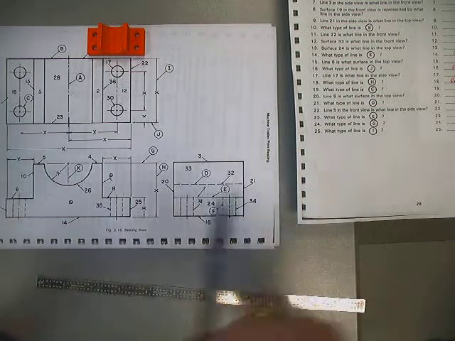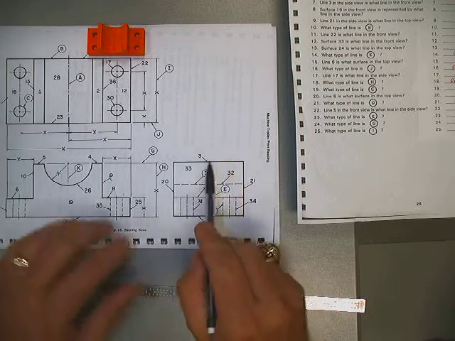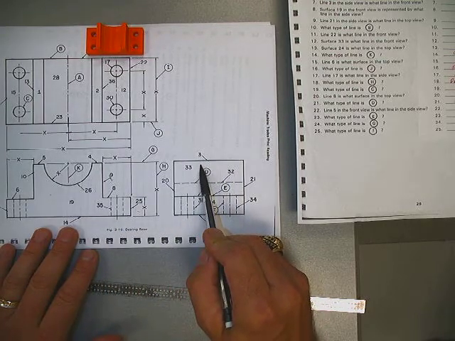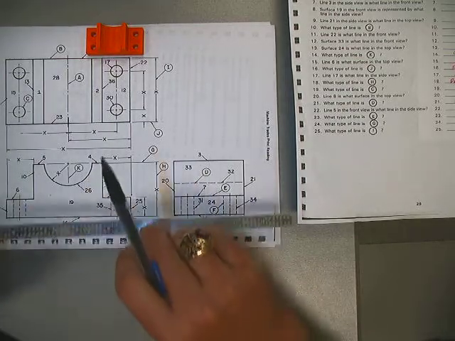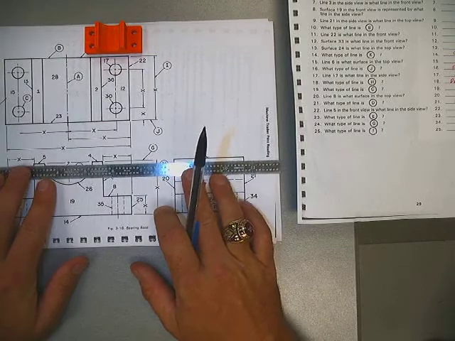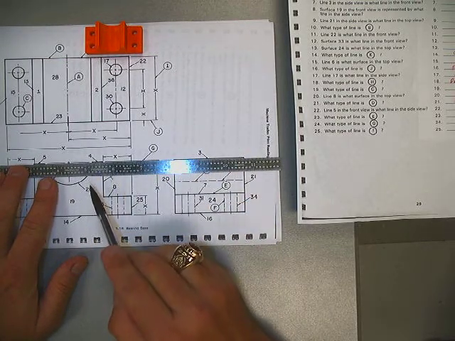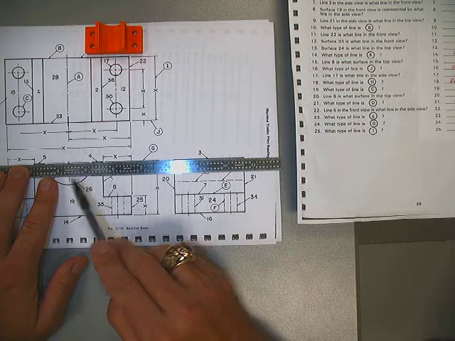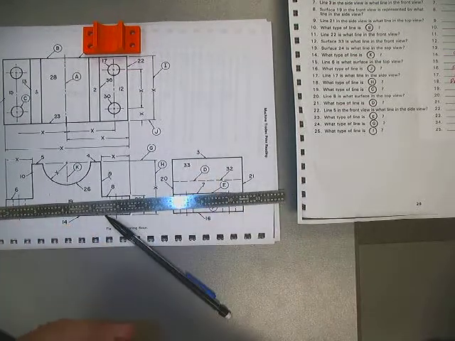All right. The next question, what type of line is F? Hidden line, we just answered that one. Line 3 in the side view, which is here, is what line in the front view? So we will simply lay our straight edge across, and what do you see? What else do you see?